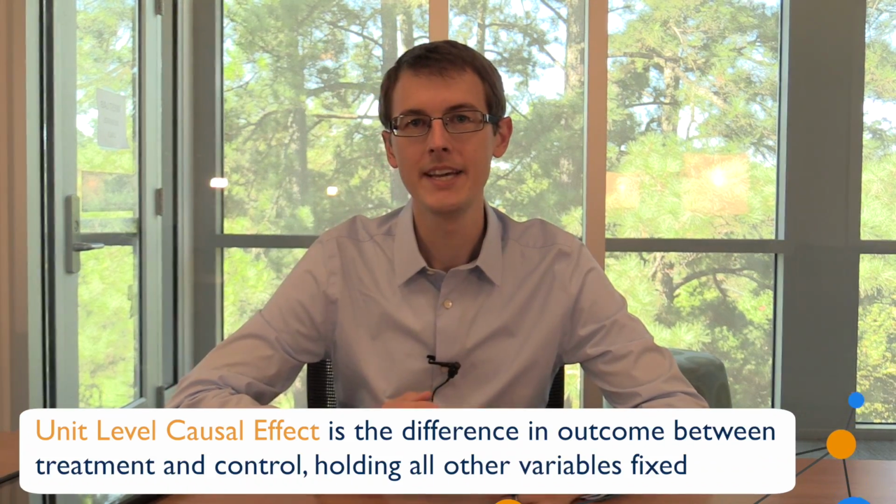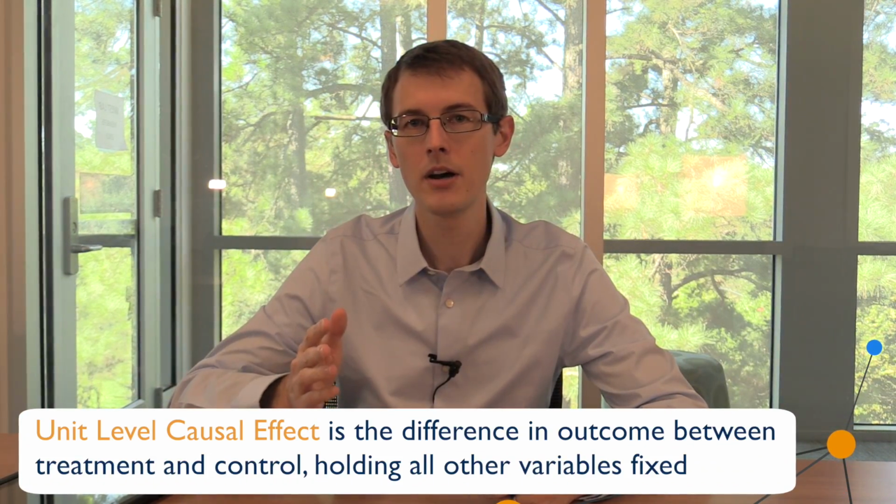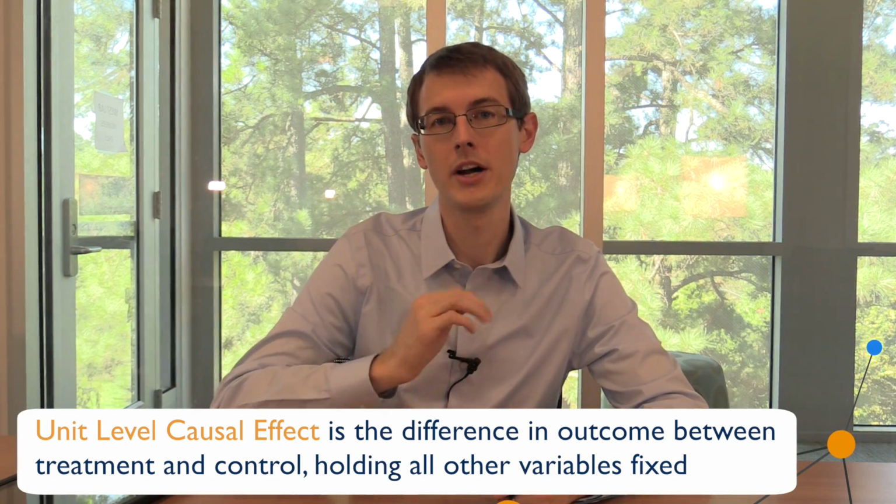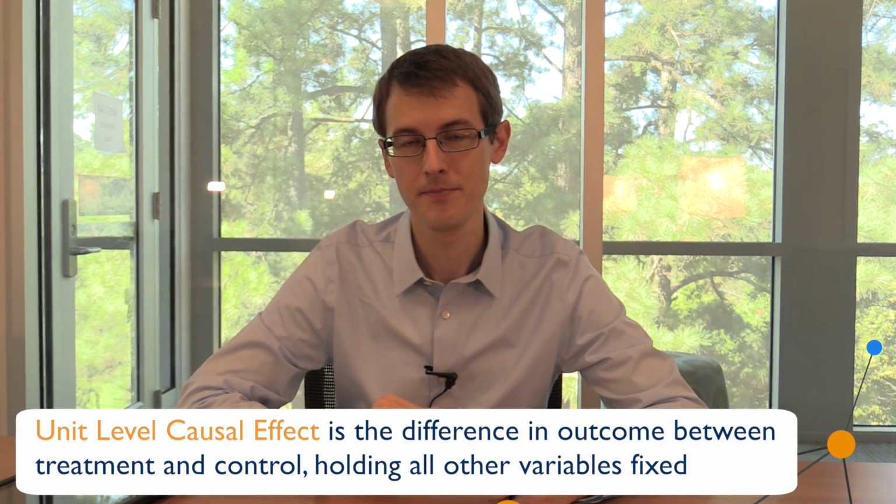Now remember the definition of a unit level causal effect. It's the difference between your outcome when you're treated and your outcome when you're not treated, holding all of the variables fixed. So the easiest way to learn about unit level causal effects is to find two units who have every single variable exactly the same, except one of them is treated and one of them is not treated. Then you just look at the outcome for the treated one, the outcome for the non-treated one, you take the difference, and you're done. That's the idea behind a controlled experiment.